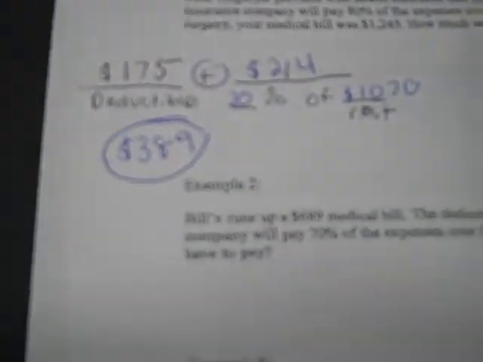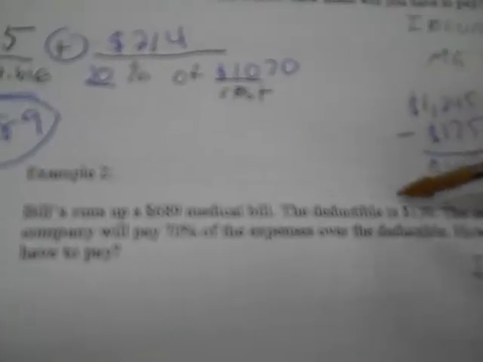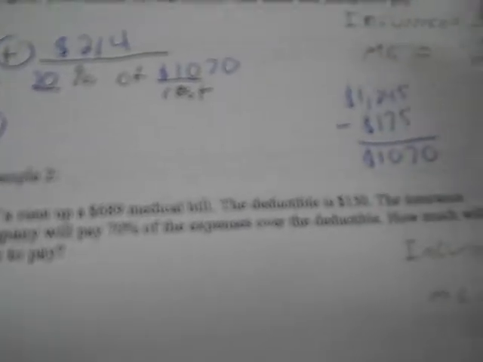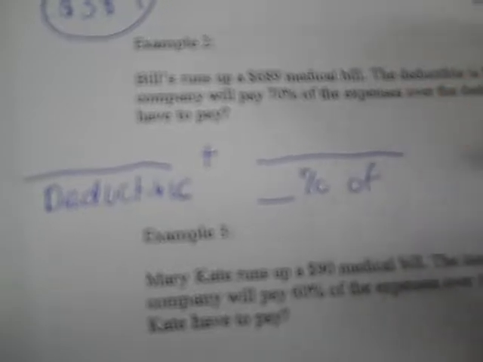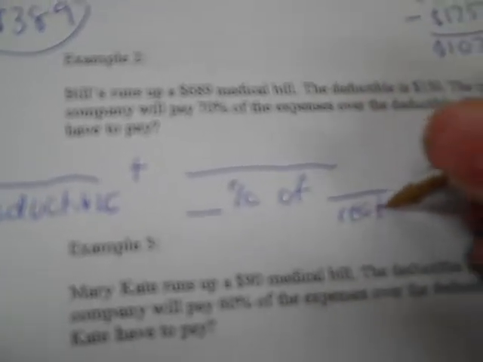Okay. Next problem. Bill runs up a $689 medical bill. The deductible is $150. The insurance company will pay 70% of the expenses over the deductible. How much will Bill have to pay? So he has to pay his deductible plus blank percent of blank, and that's called the rest. Okay. So he has to pay his deductible. That's $150.